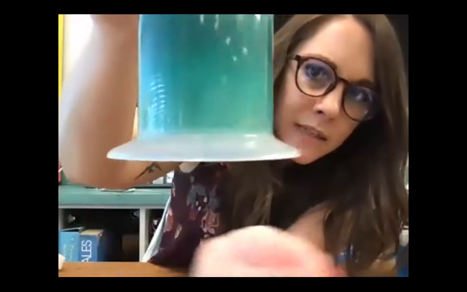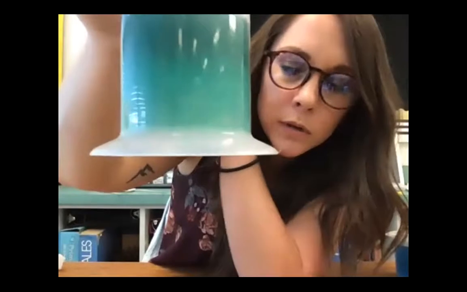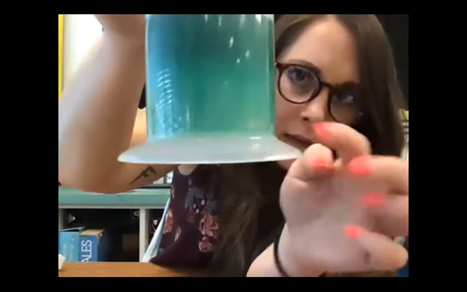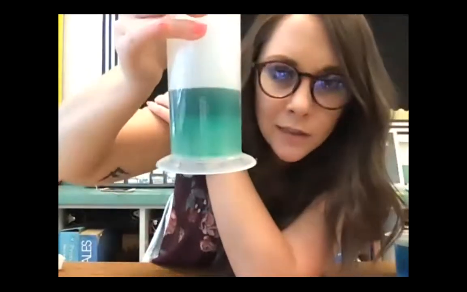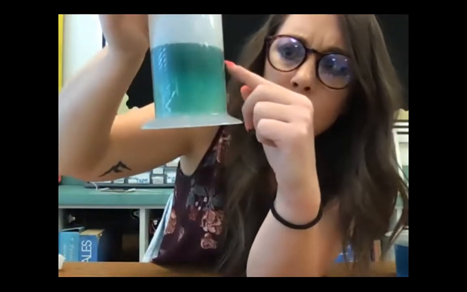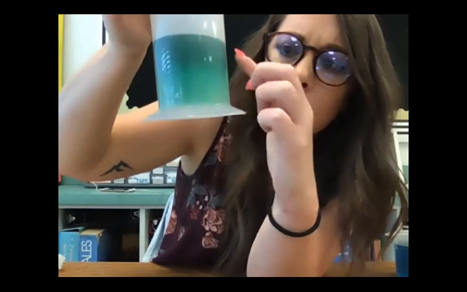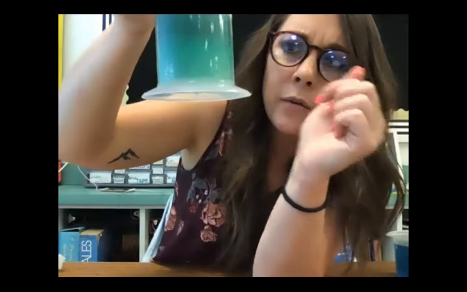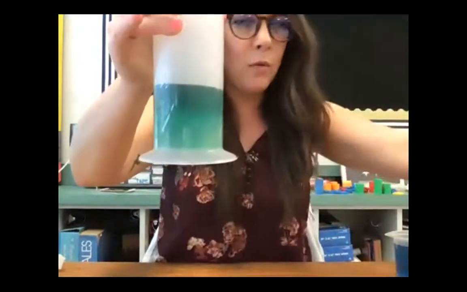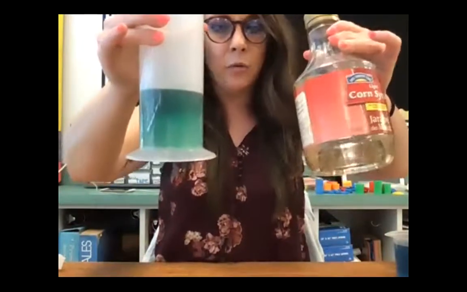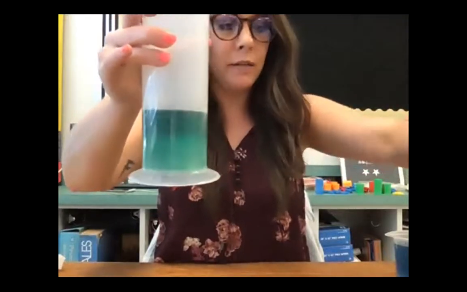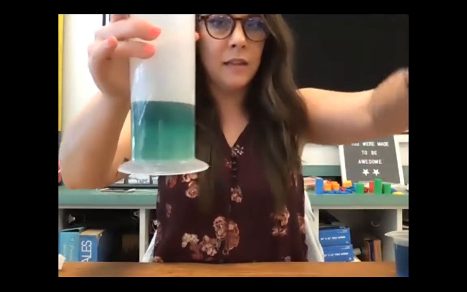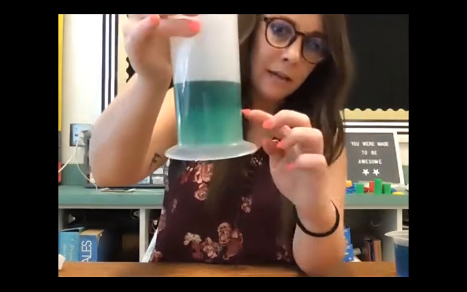Okay, what's happening is the corn syrup is pushing its way down underneath the glycerin. That's why it's lighter down here. They kind of mixed together when they were up here, but after the corn syrup got in there, it's starting to push down through the glycerin. Remember, my corn syrup is that kind of light yellow color, so it's a much lighter color than the glycerin. That's why you see that line.